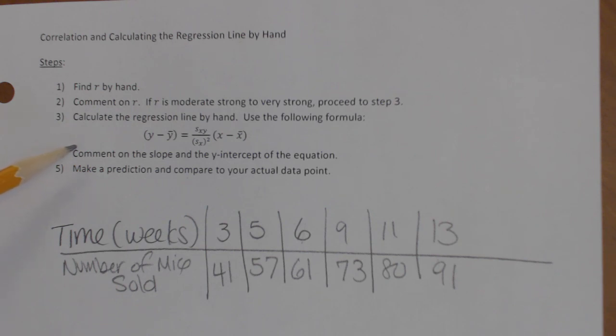Step 3 is to calculate the regression line by hand. We're going to be using the formula. Then comment on the slope and y-intercept of the equation, and then make a prediction and compare to your actual data point. So here we go.